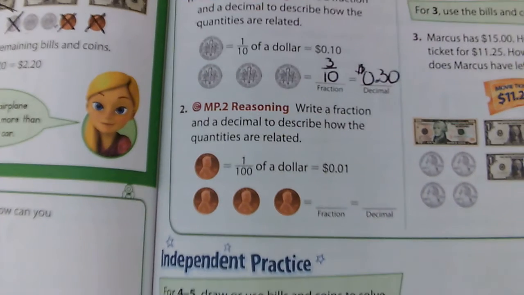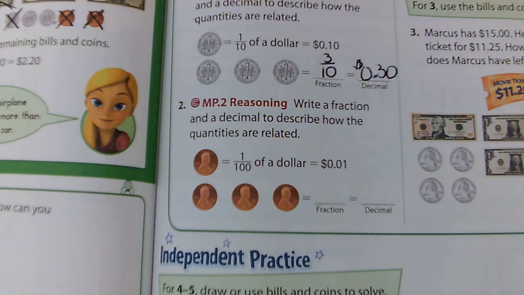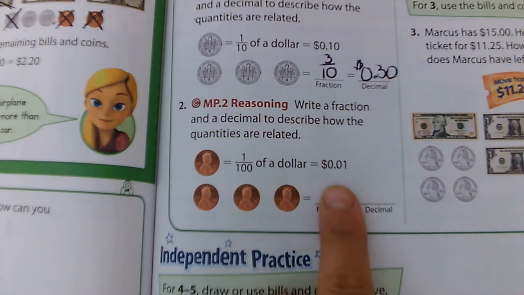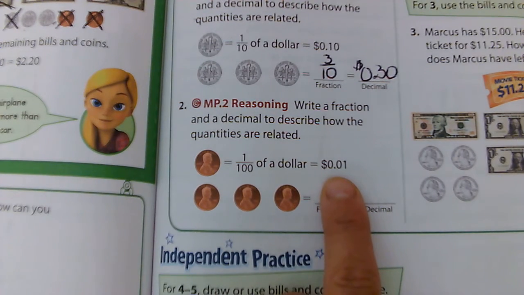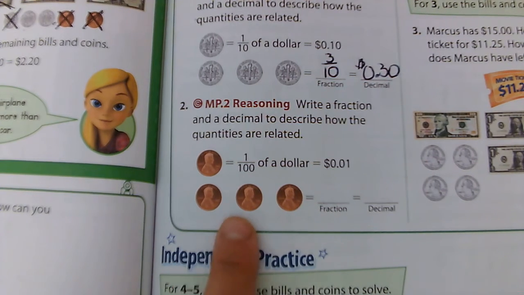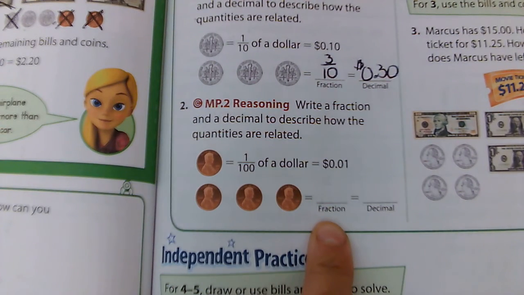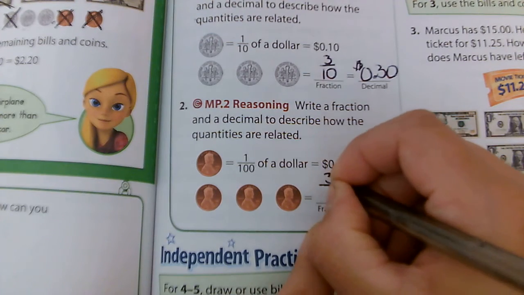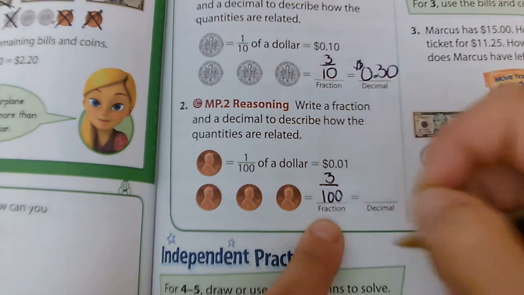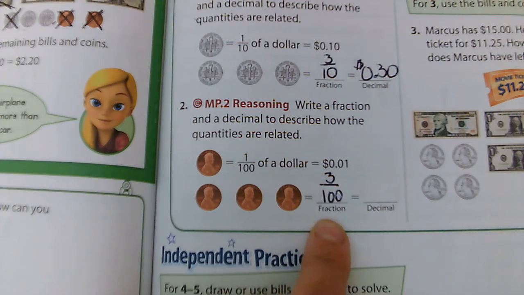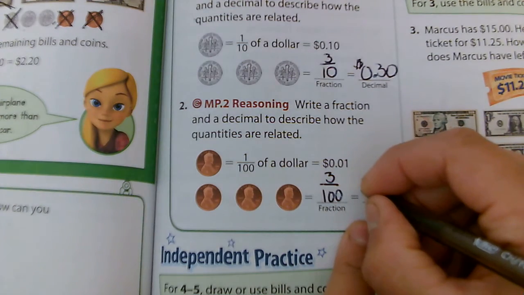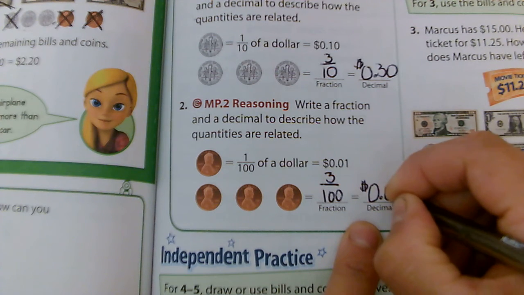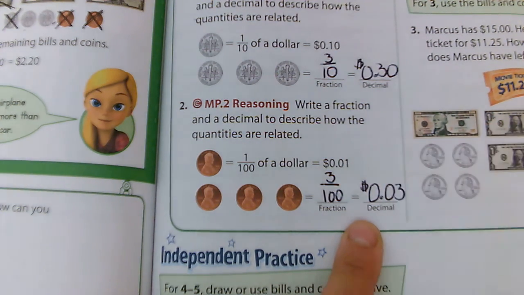All right, try this one for pennies. Okay, if 1 penny is 1/100th of a dollar, which is represented by 1 cent, as a fraction, what would 3 pennies look like? Well, that would be 3/100ths of a dollar. And we would write that like this. We always put our money symbol, no ones, no tens, but 3/100ths.